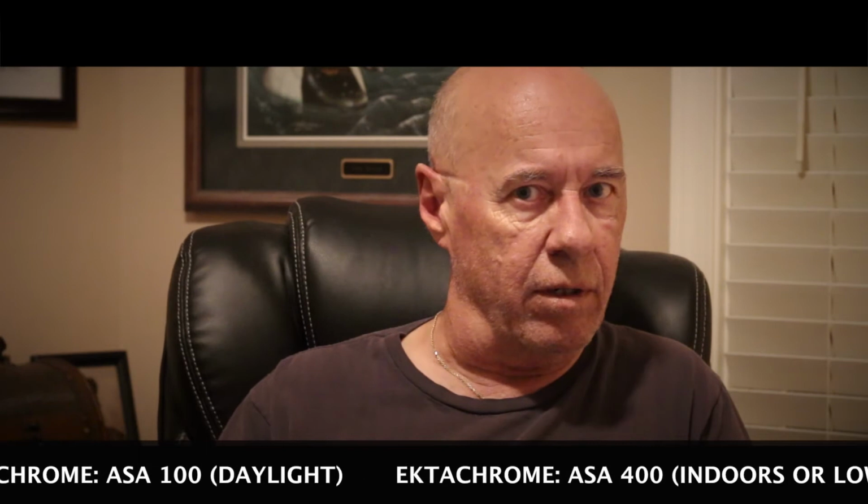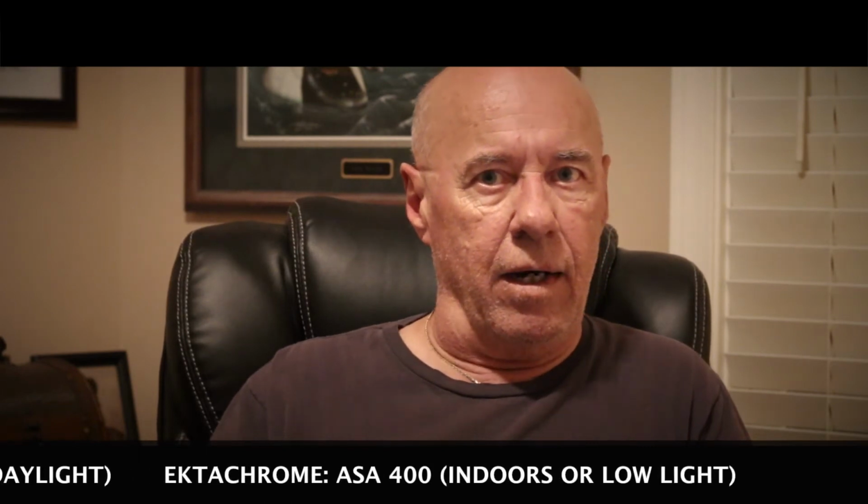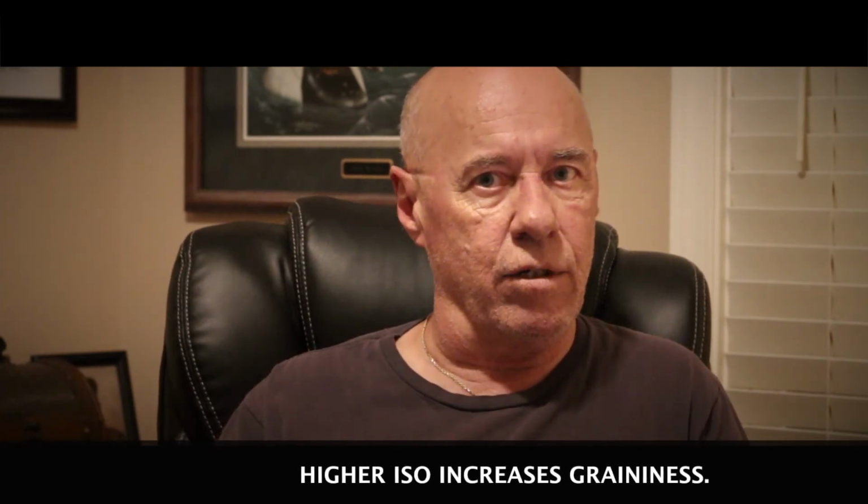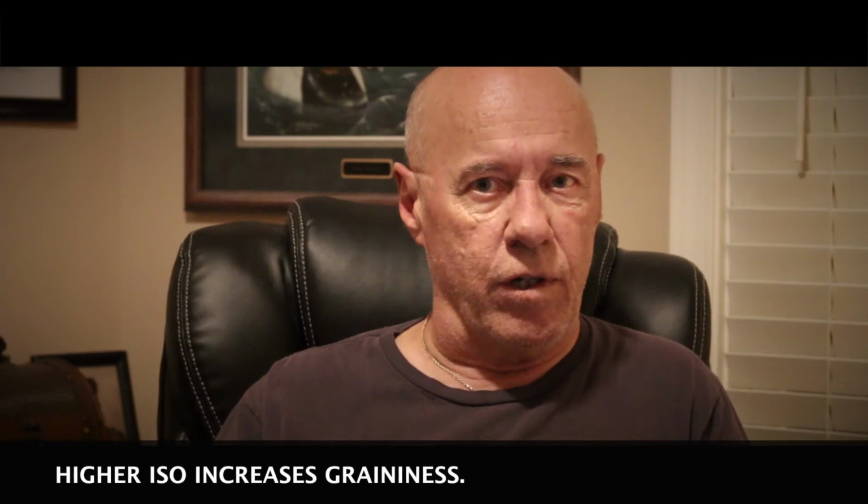This was before digital imaging. The higher the number, the more sensitive the sensor on your camera is to light. So if you've got a low light situation, you can crank the ISO up and make your sensor more sensitive.